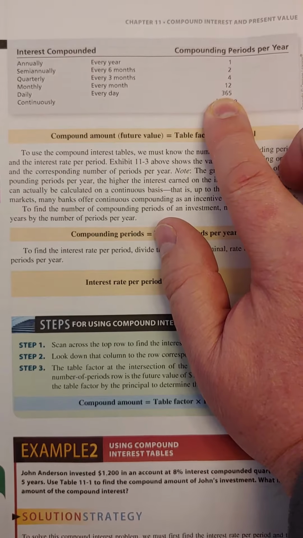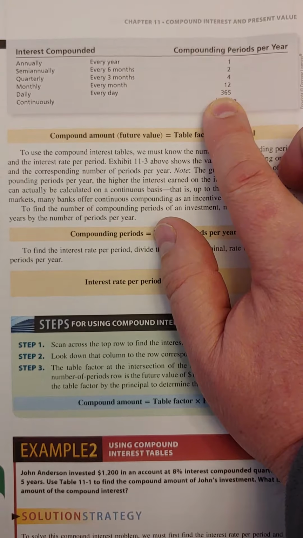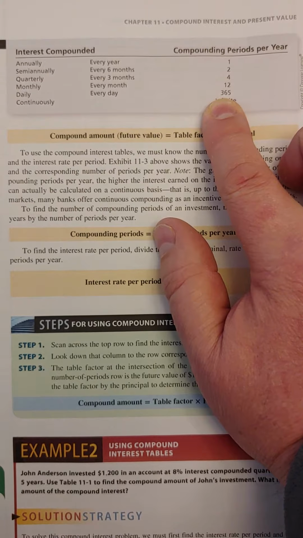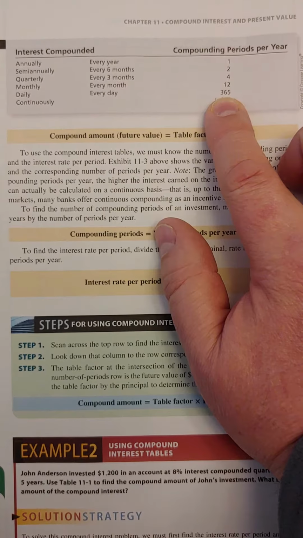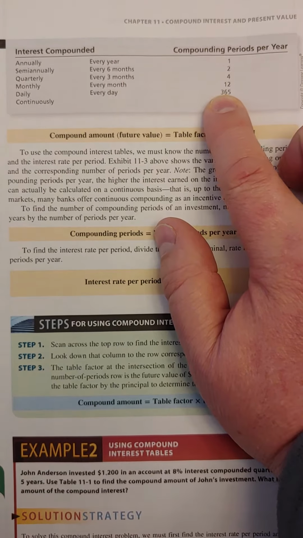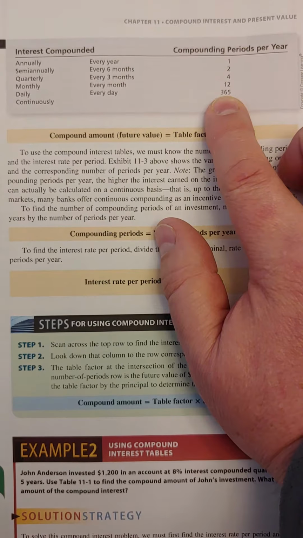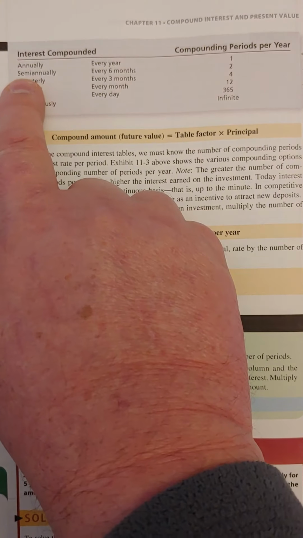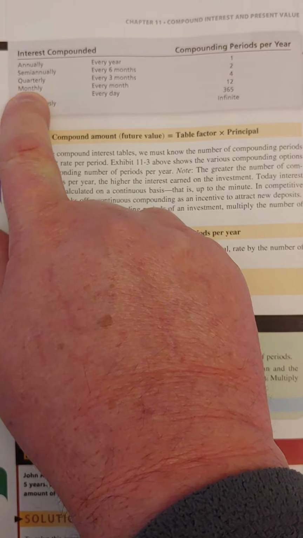Now, as we talk about savings accounts, high-yield savings accounts, money market accounts, CDs, they generally have annual, semi-annual, quarterly, or monthly, all right?